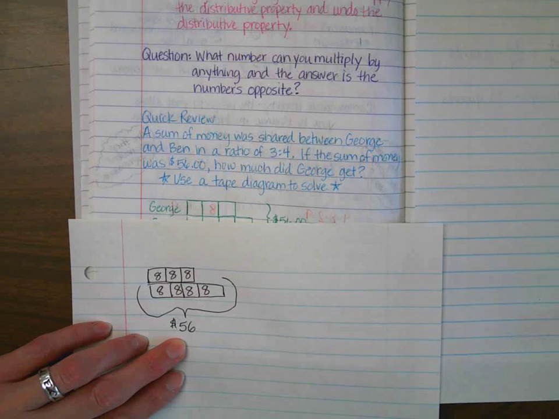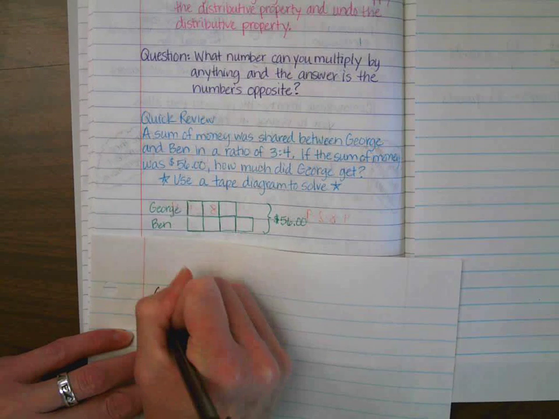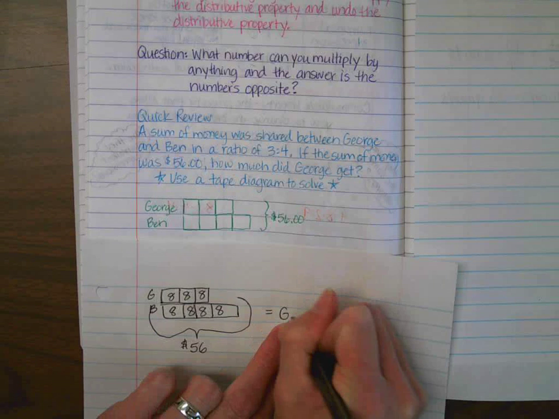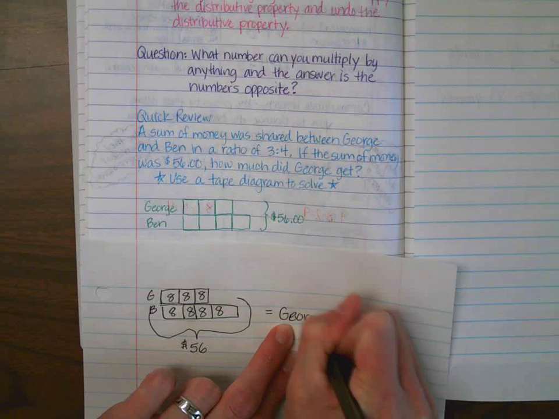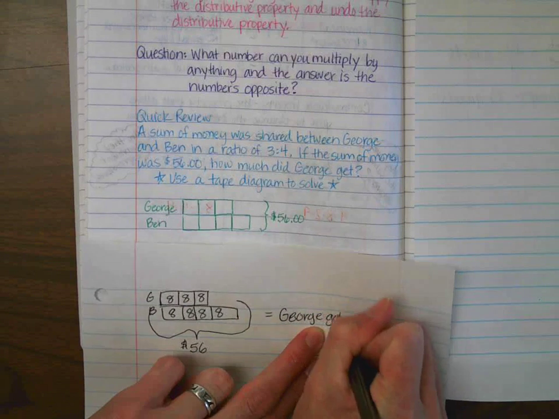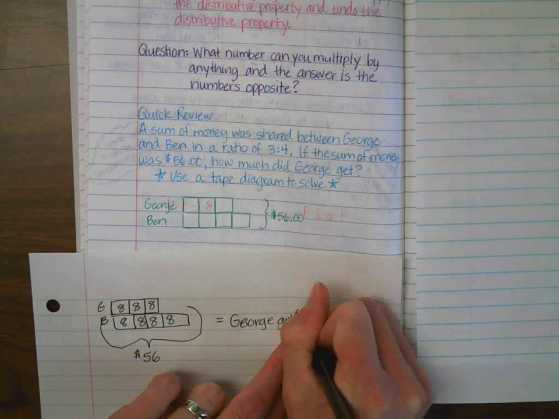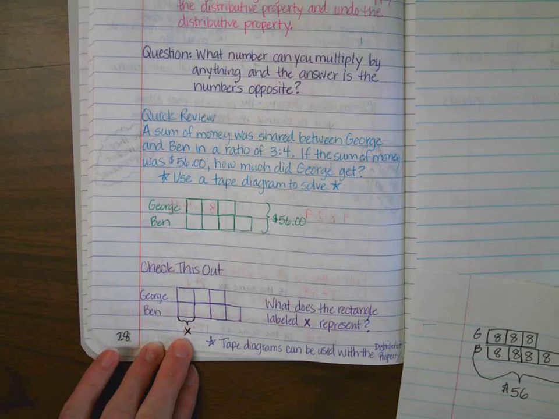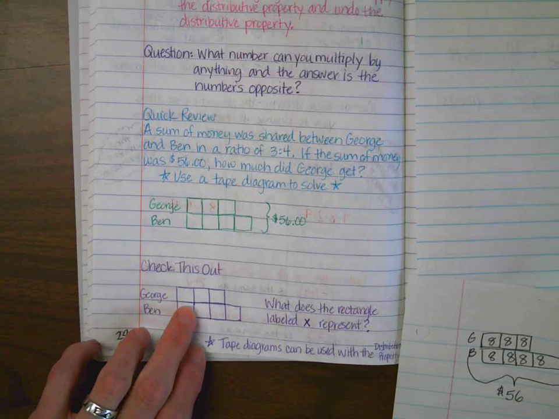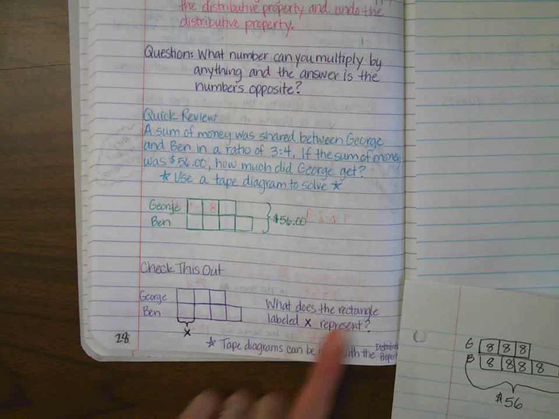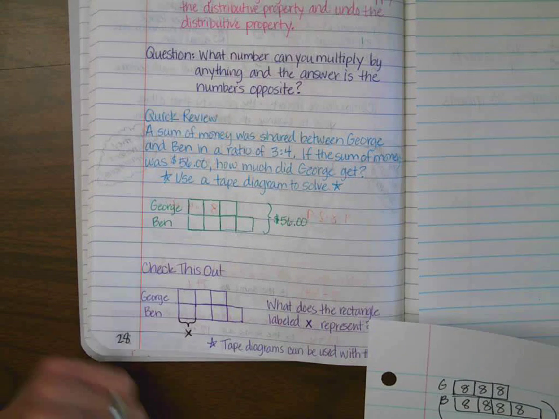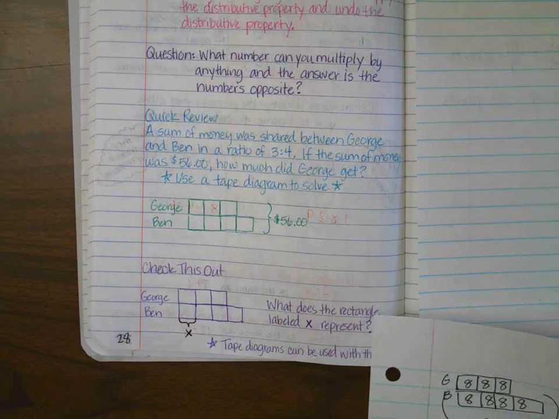You are correct, 8. And the question was, how much did George get? Remembering that this was George and this is Ben, the answer to the question is George got $24. Okay? And so if we labeled this X, what would be the value of X, or what does the rectangle labeled X represent? It represents 1 unit of 8.